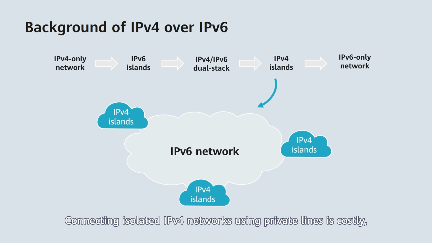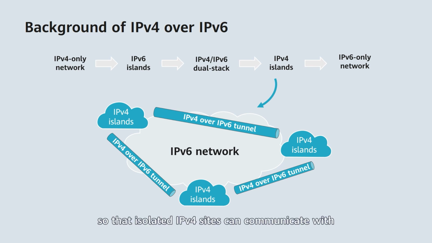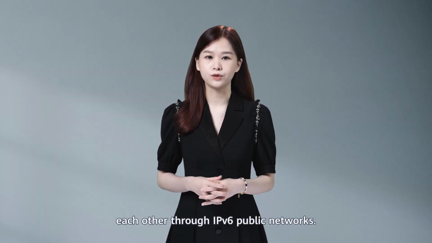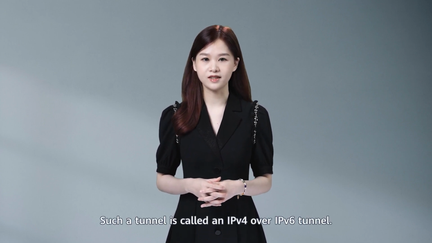Connecting isolated IPv4 networks using private lines is costly, so tunneling technologies are often used. These technologies allow tunnels to be created on IPv6 networks, so that isolated IPv4 sites can communicate with each other through IPv6 public networks. Such a tunnel is called an IPv4 over IPv6 tunnel.